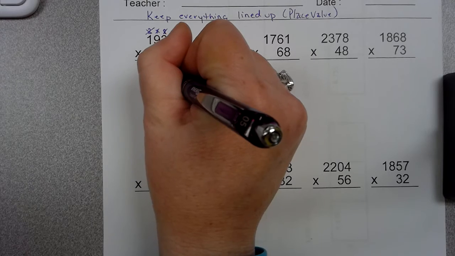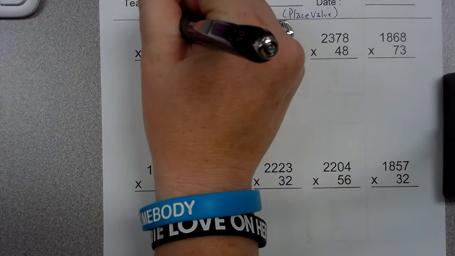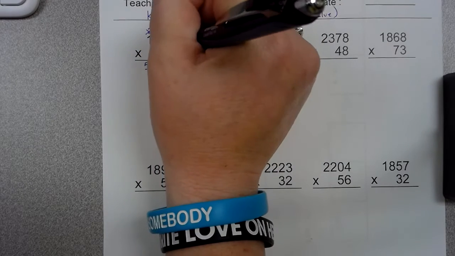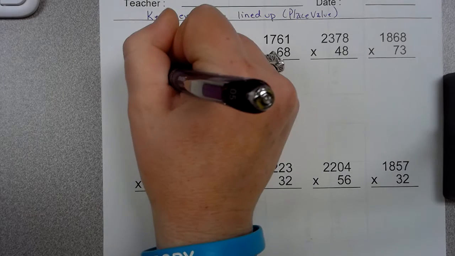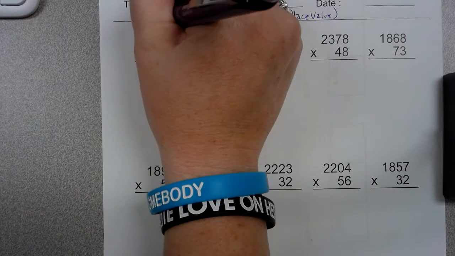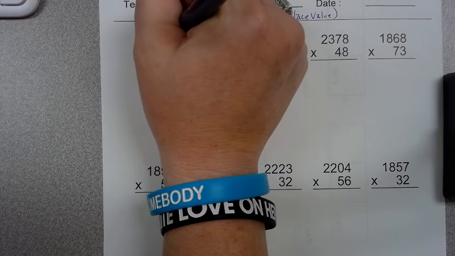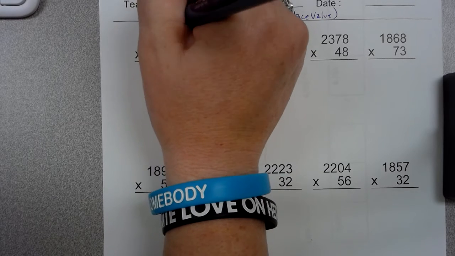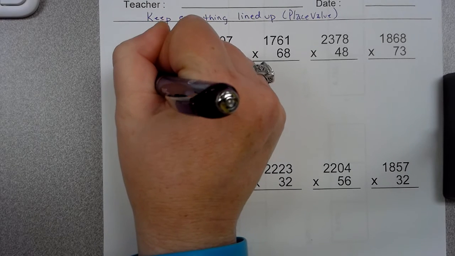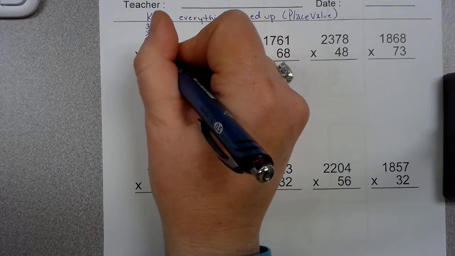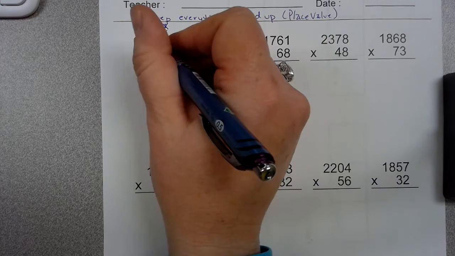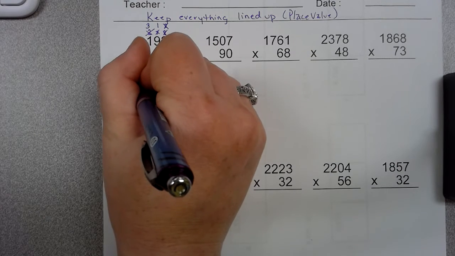So just like here, I'm going to put the 8 down here, kick up the 2. What is 4 times 3? 4 times 3 is 12, plus 2 is 14. 4 times 9 is 36, plus 1 is 37. And then 4 times 1 is 4, plus 3 is 7.